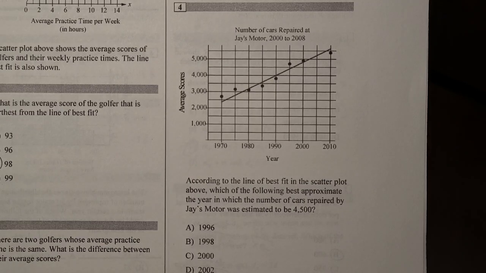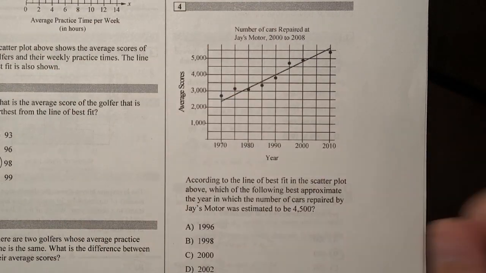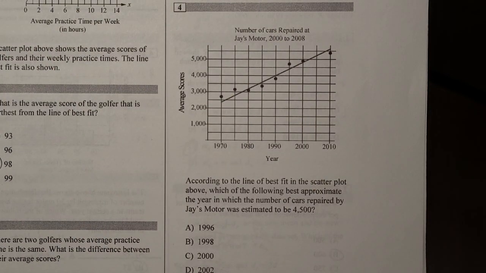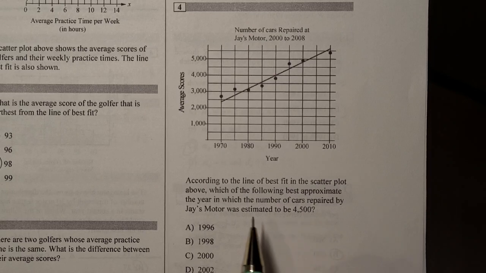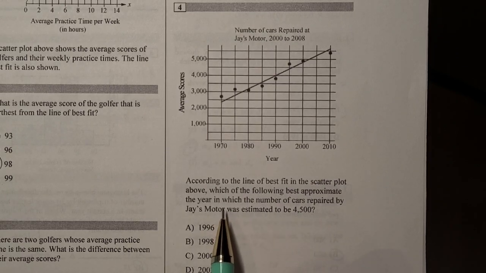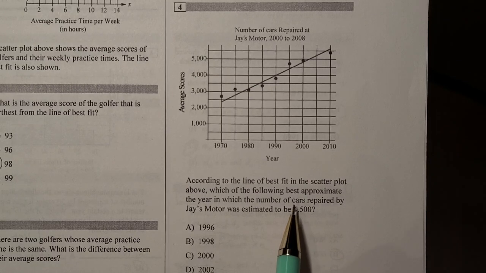Okay, so this is one of the applications of using the line of best fit. Similar to what I was giving in that other example, we didn't have the x value. We can approximate the y value for the x value. This is the inverse. If we want to know the x value for a given y value, we can also do that. Okay, so this is asking what year was the number of cars repaired estimated to be 4,500.